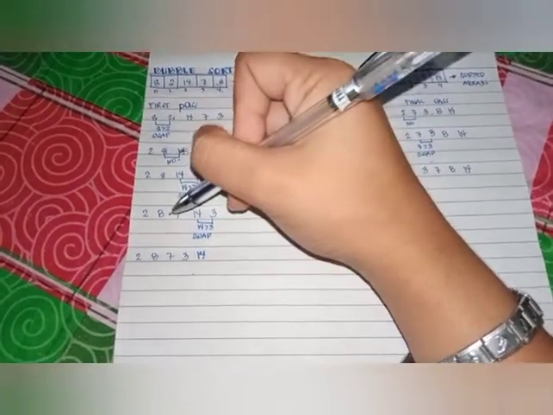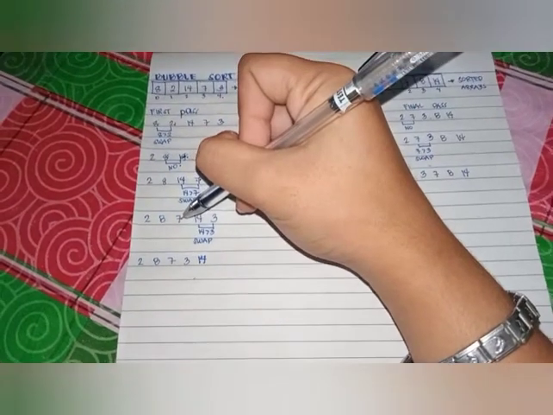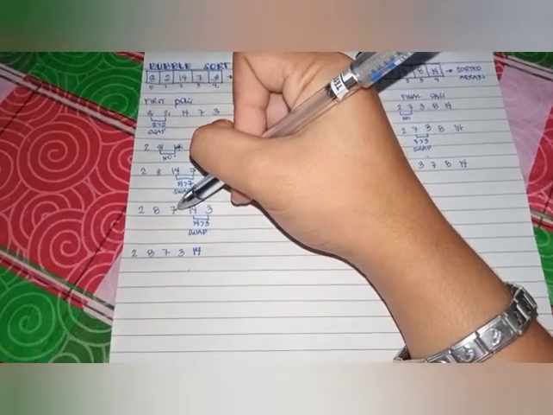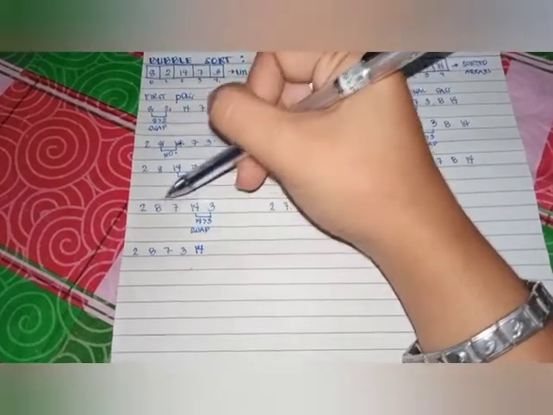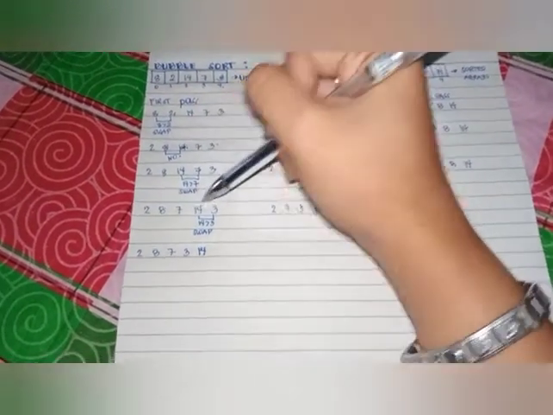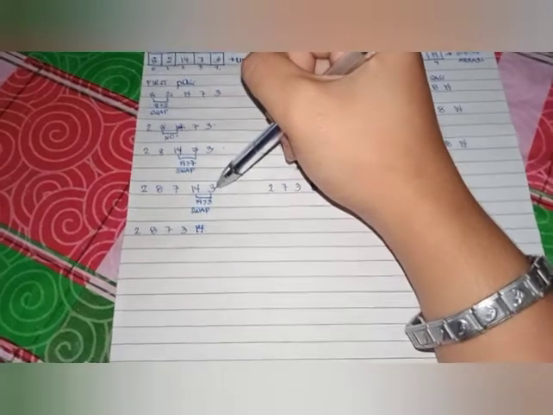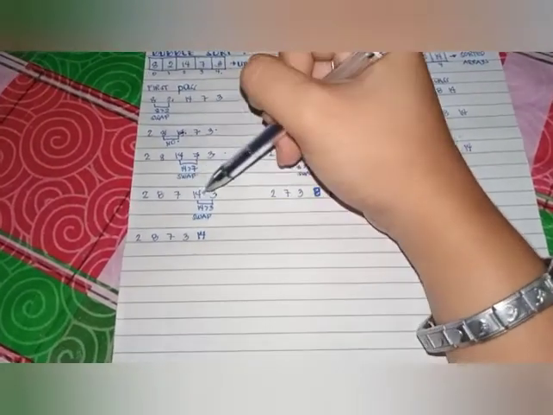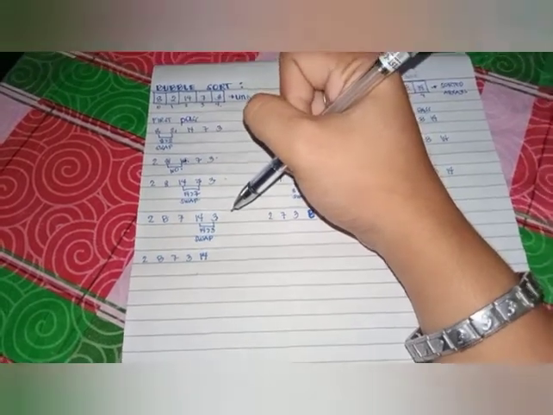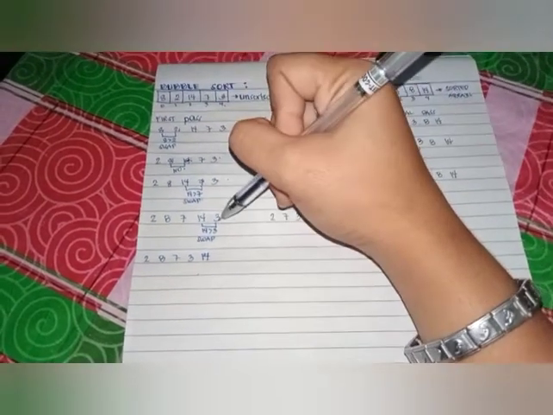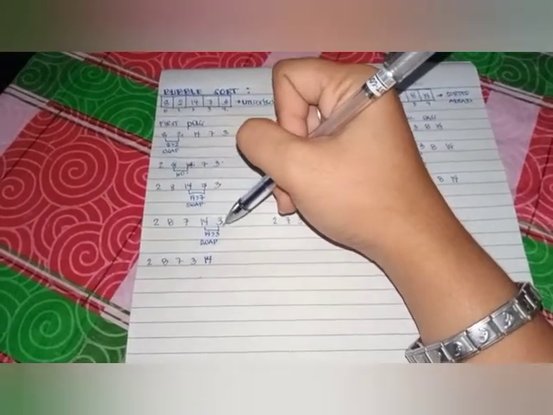So now this is the sequence of the elements: 2, 8, 7, 14, and 3. So these elements are not yet sequenced based on the bubble sort, or these elements are not yet sorted.